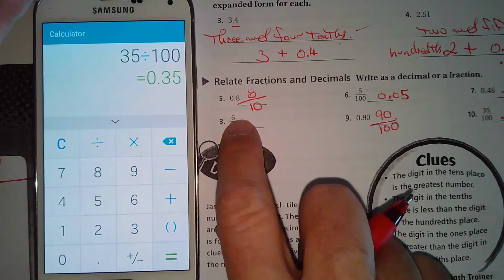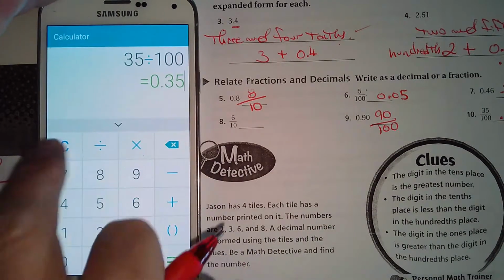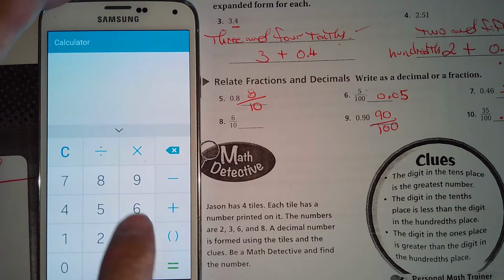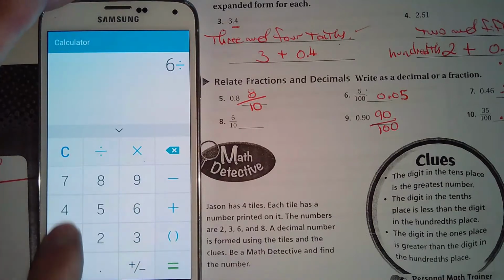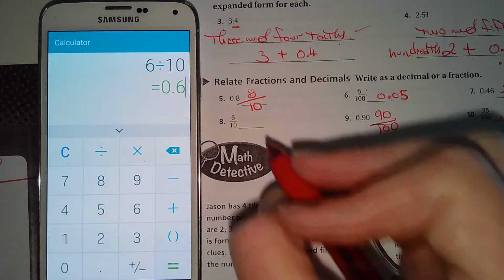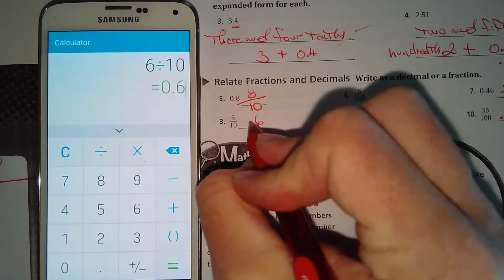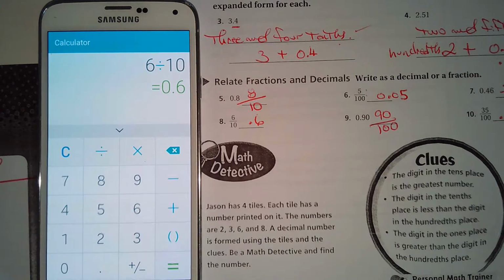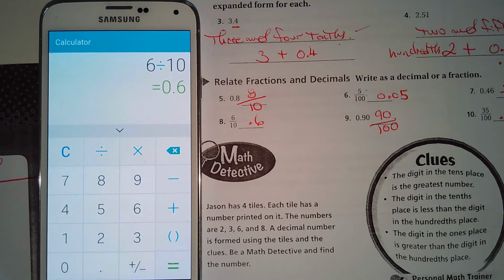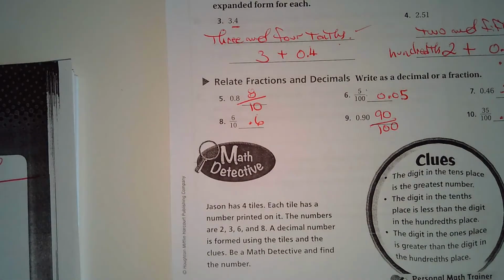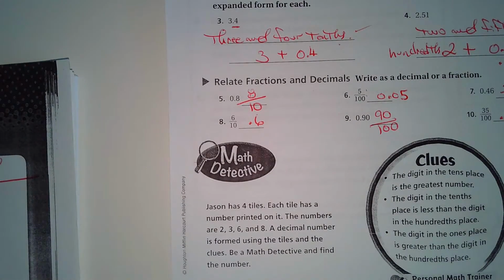And this is going to be 6 divided by 10. This is number 8. 6 divided by 10 equals 0.6. Okay? So we'll do some more like these. Let's see here. Turn the page.